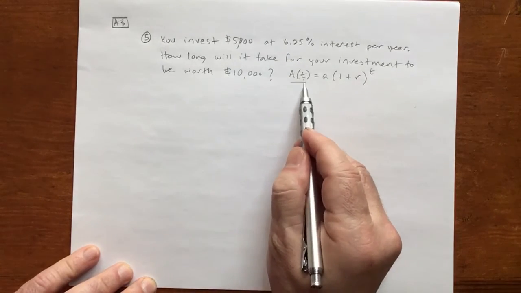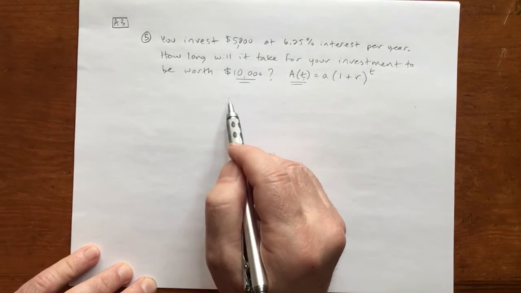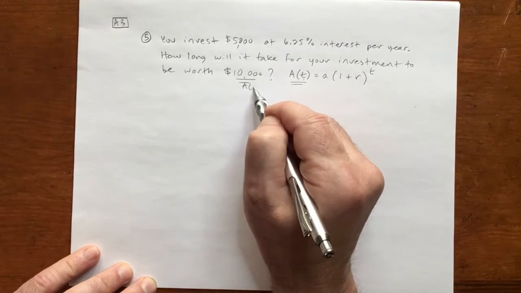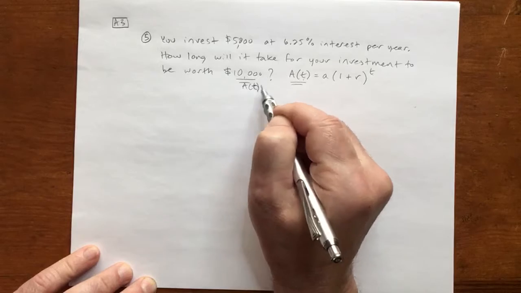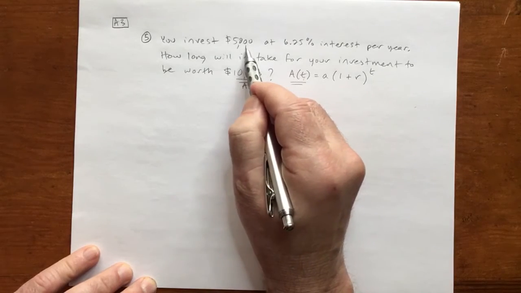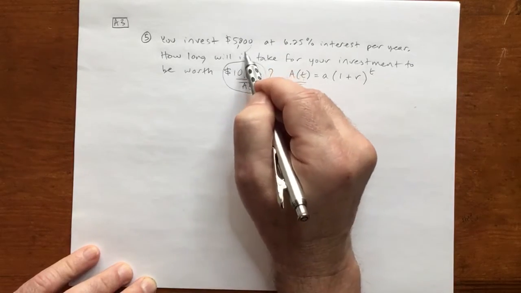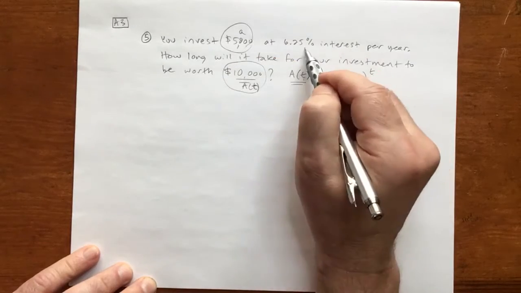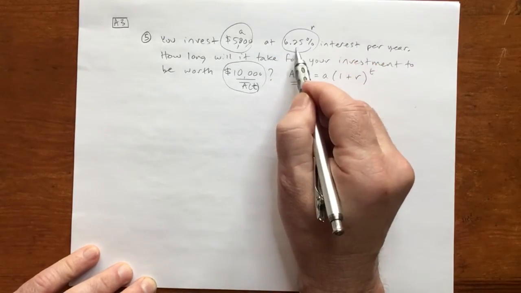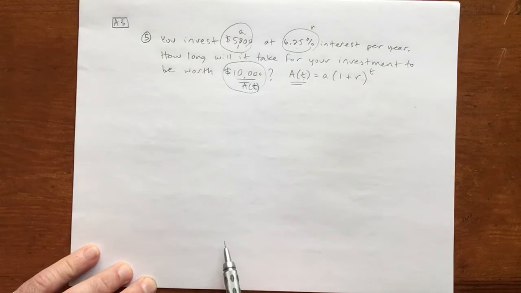Okay, and so the amount after we're given, so I would label that as A of t. The amount we're starting with, I would label that as a. This is r. Remember, we're going to convert that to decimal.